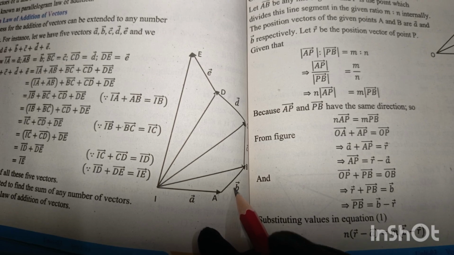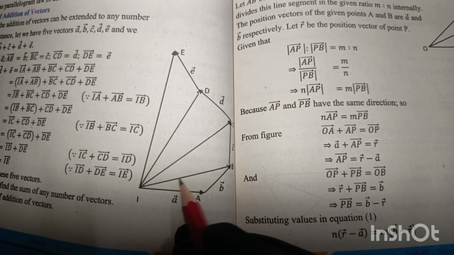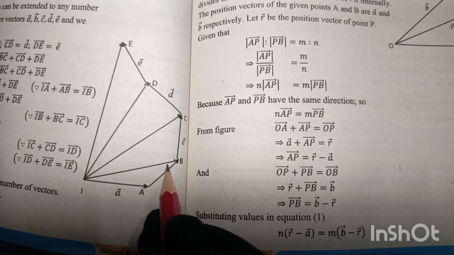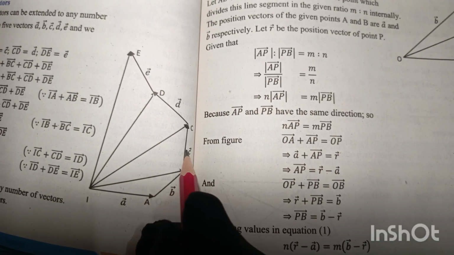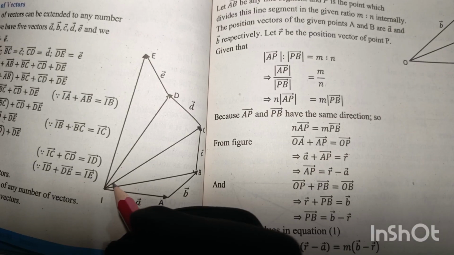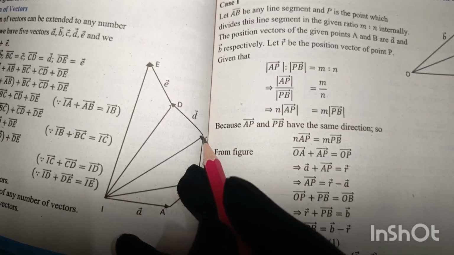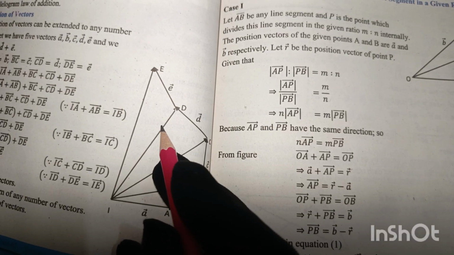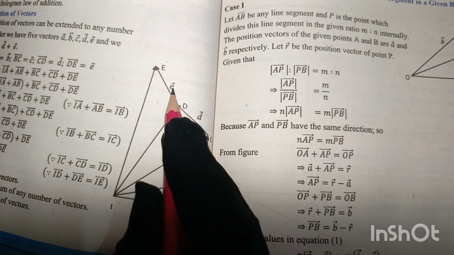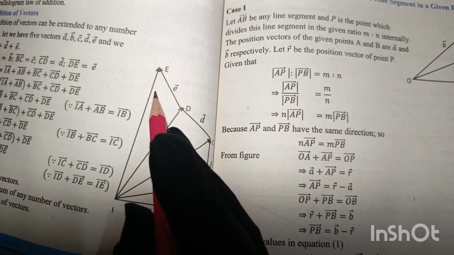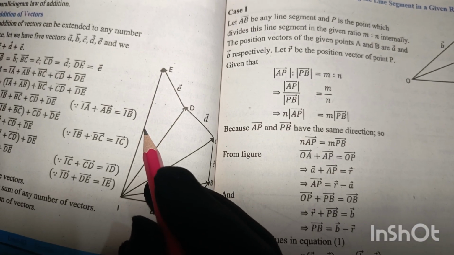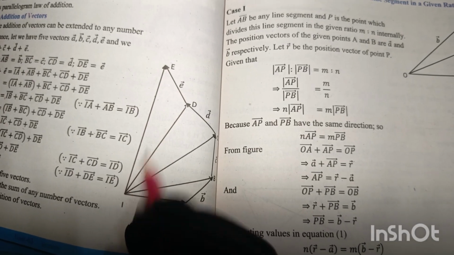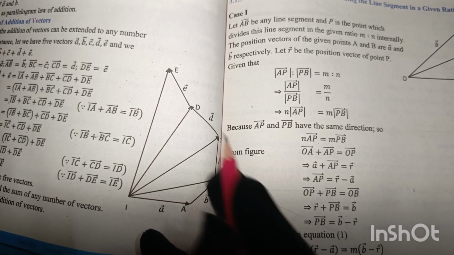The sum of a and b is represented by this line named ib, and then we add this ib and c, which is represented by the resultant ic. Then we add ic and d, and the resultant is id, and finally we add id and this vector e, and the resultant is ie. So ie is the resultant, or the sum, of all these vectors a, b, c, d, and e. So ie is the final answer for all these vectors.